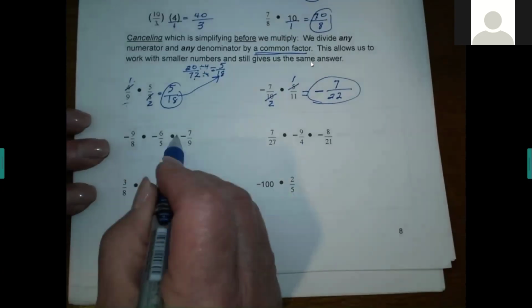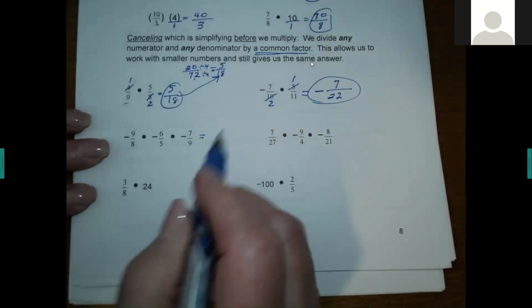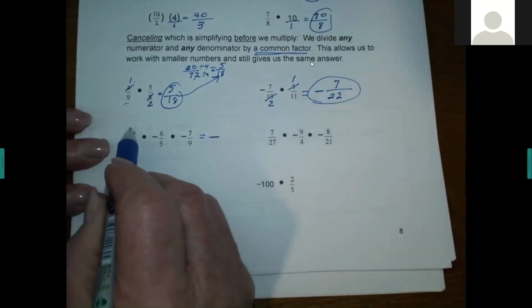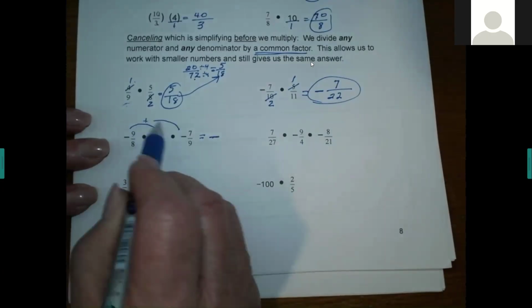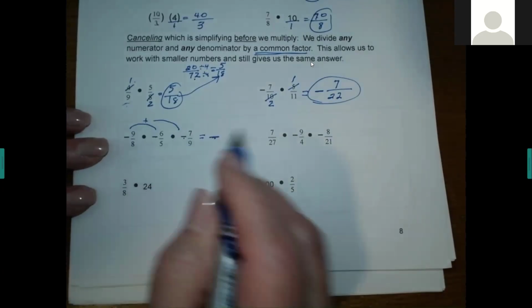Here we have 3 negative fractions. And when we have an odd number of negative factors, we know it's going to be negative. Or we can look and say that these are the same. It's positive. Now, the positive times the negative, they're different, so the answer is going to be negative.